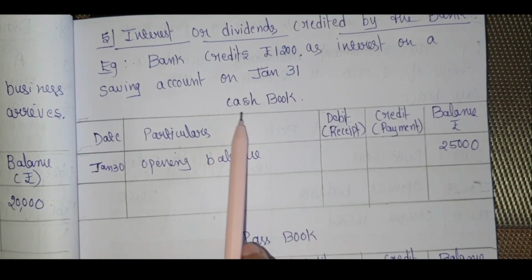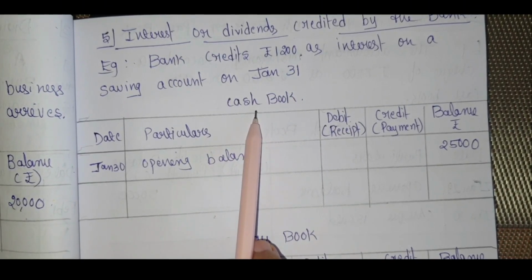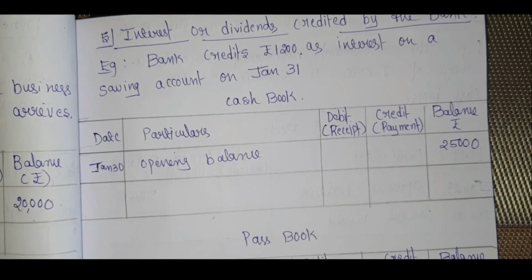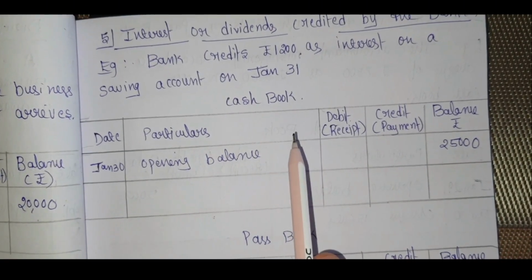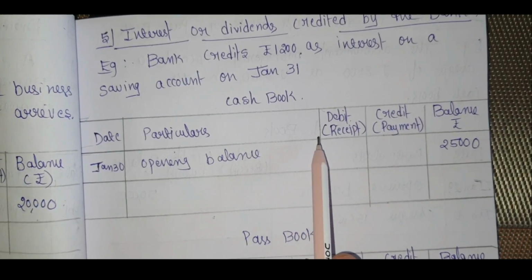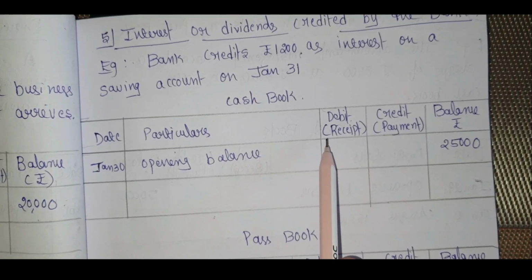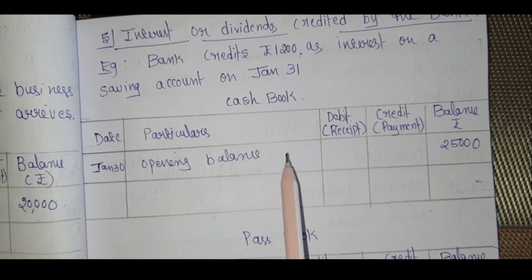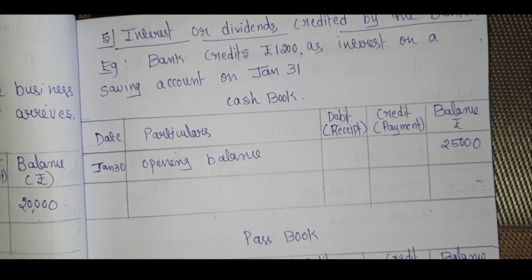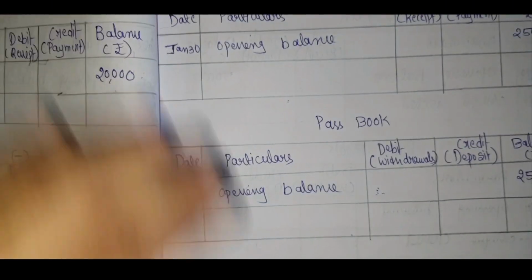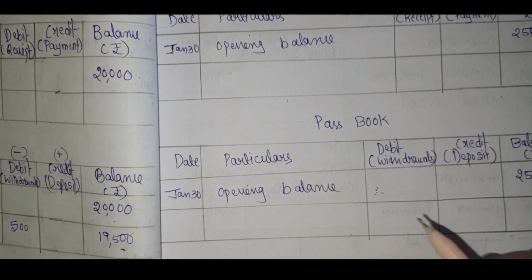Okay, the cash book balance is the opening balance, that is rupees 25,000. And here in the cash book there is no entry. Why? Because it is not recorded in the cash book. It is directly recorded in the passbook. So how do we record the transactions in the passbook?